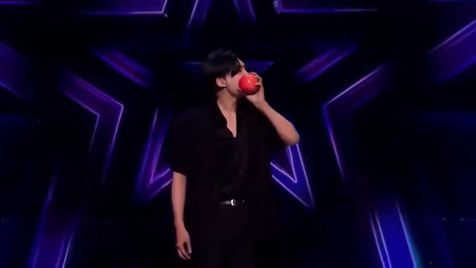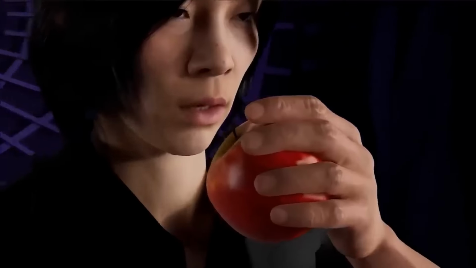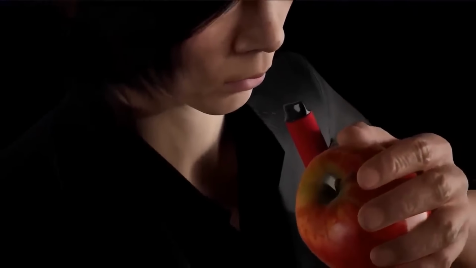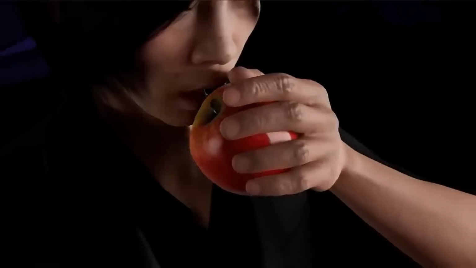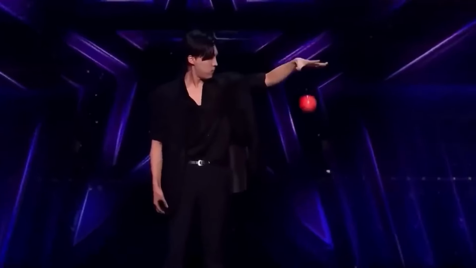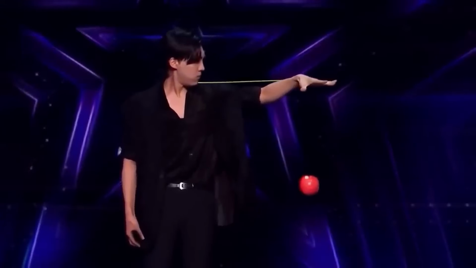The central question is, what's behind all these effects? The methods are divided into 4 distinct parts. The first trick involves the apple descending in slow motion. This apple isn't just a prop, it serves a key function.